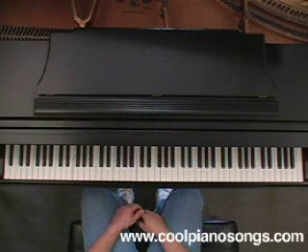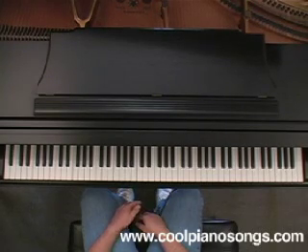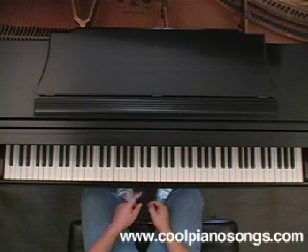Major and minor chords, they're what we call triads. Triads are merely 3-note chords played on the piano or any chordal instrument for that matter, like a guitar, that kind of thing.